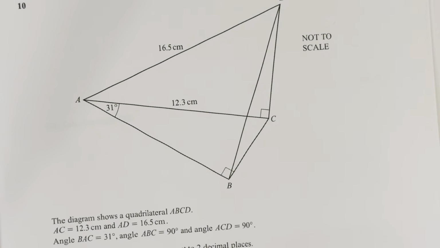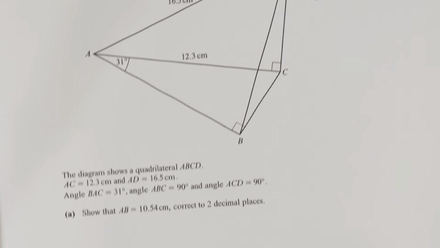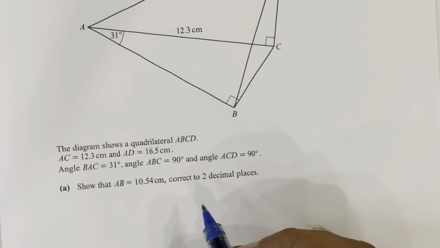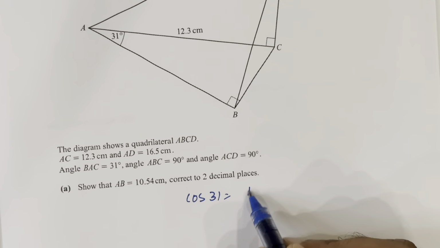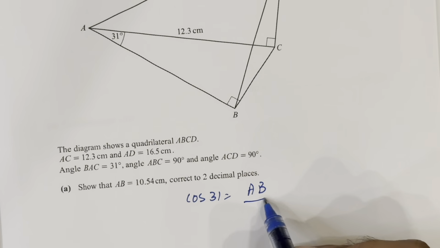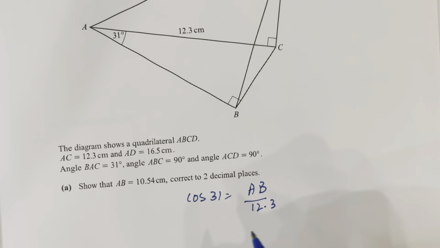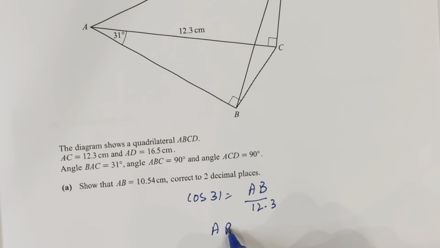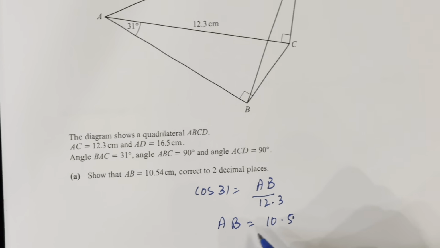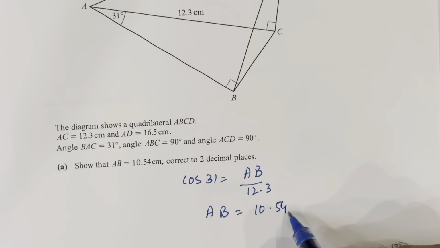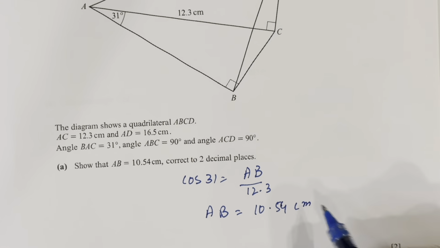So we need to apply the cosine formula. Cos 31 would be equal to AB over the hypotenuse, that is 12.3. After calculating, AB would be 10.54 centimeters. So this is the part we were required to show.